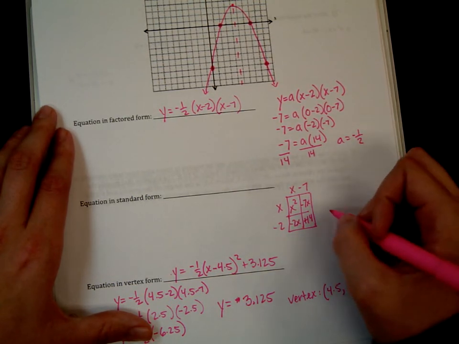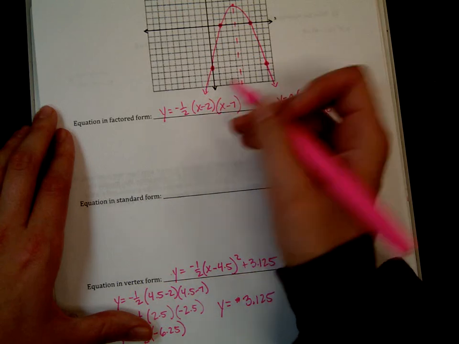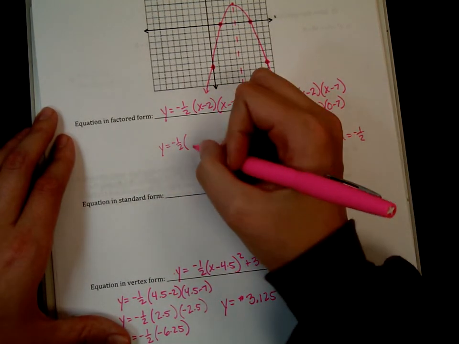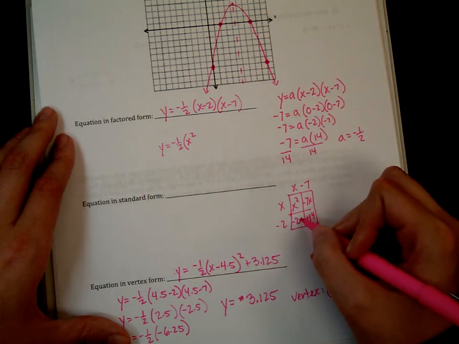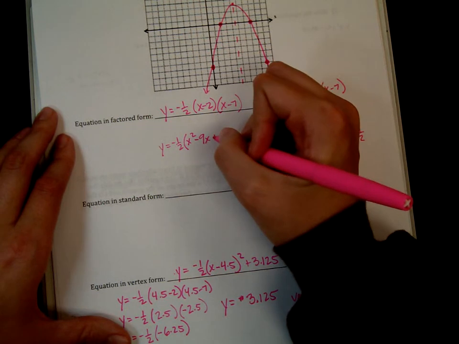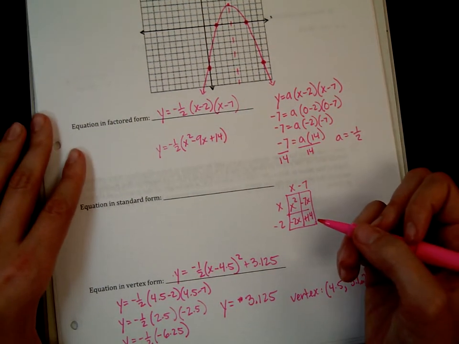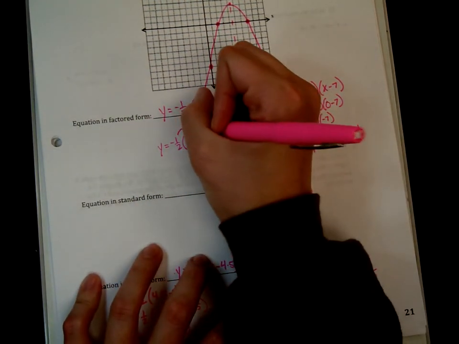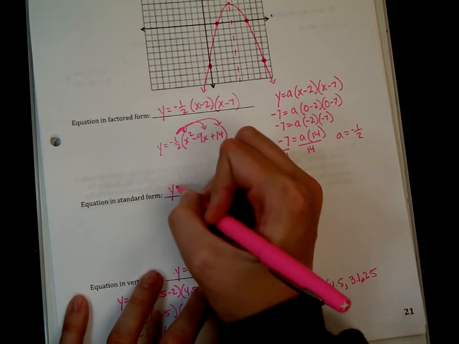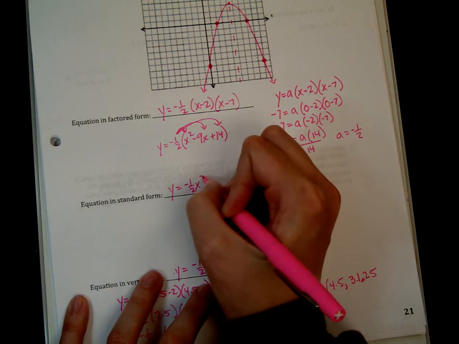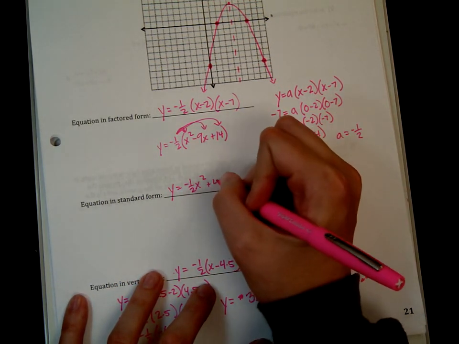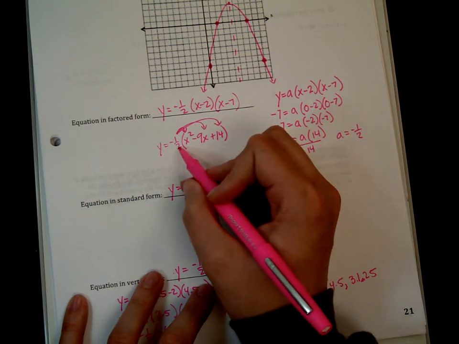So we can rewrite this equation as y equals negative 1/2 times x squared, then here we've got negative 9x plus 14. But then we have to distribute the negative 1/2. So we get y equals negative 1/2 x squared plus 4.5x, since 9 divided by 2 is 4.5, and then minus 7.